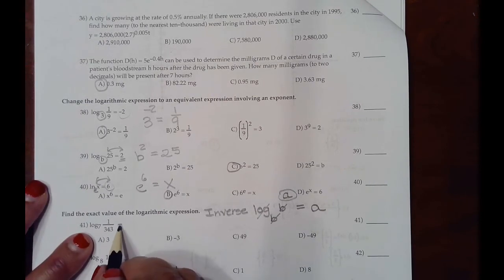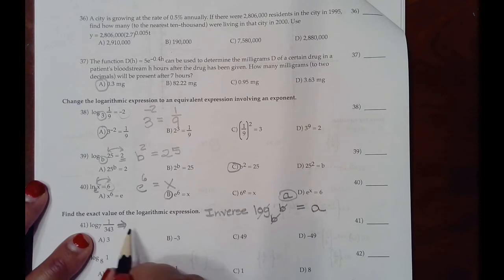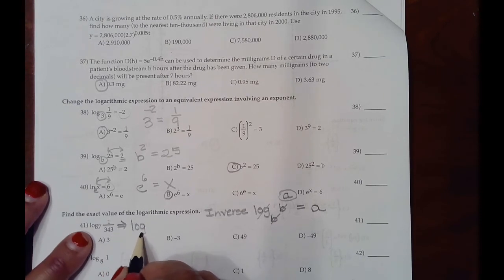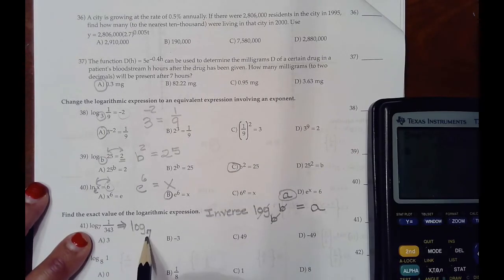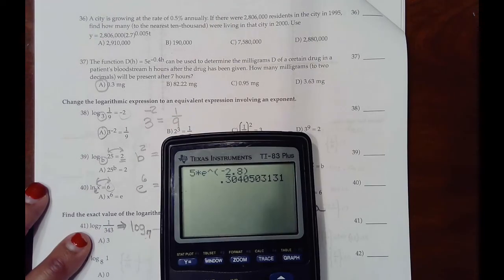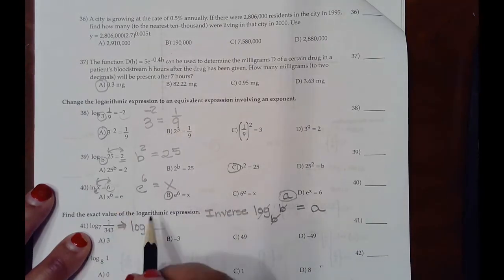I'm going to rewrite this as log of base 7, and because I have a base 7 here, I want to write this using 7 to some power, because if I can get this base and my argument to match, then they cancel. So let's see. 7 to the 3rd power is 343. That's it right there.